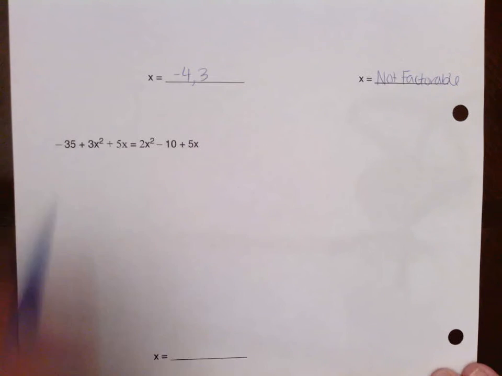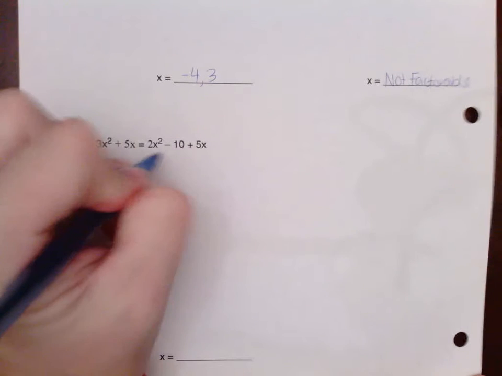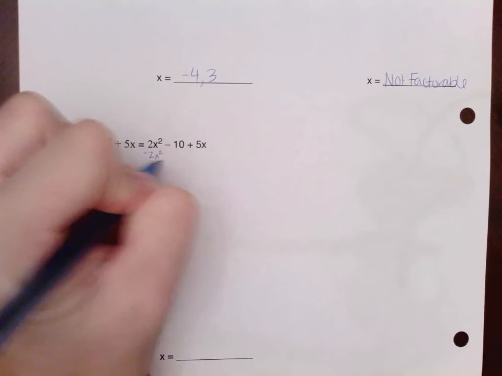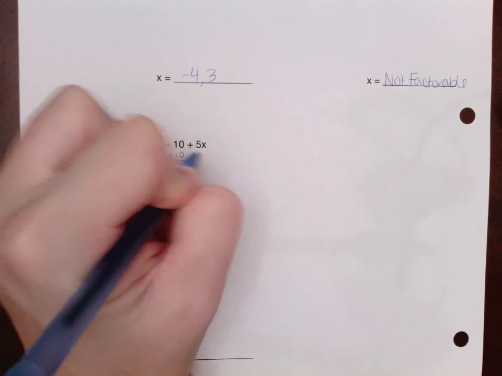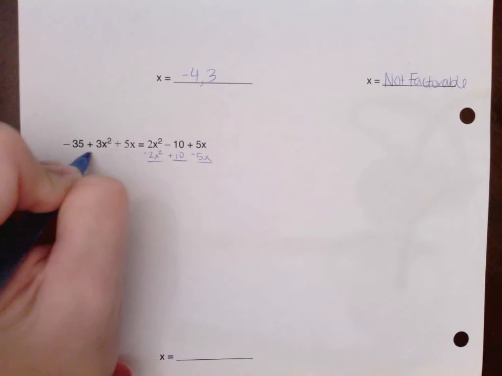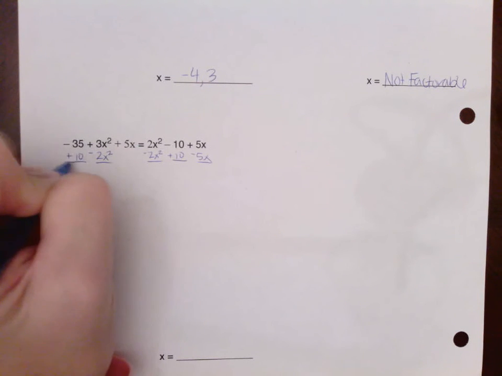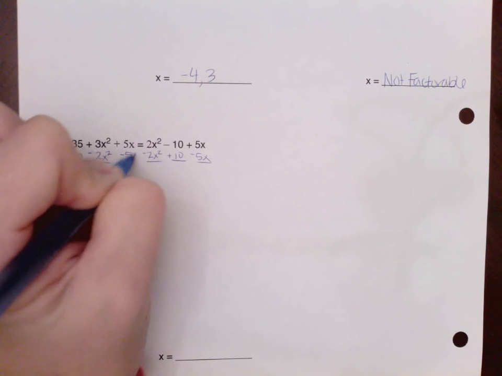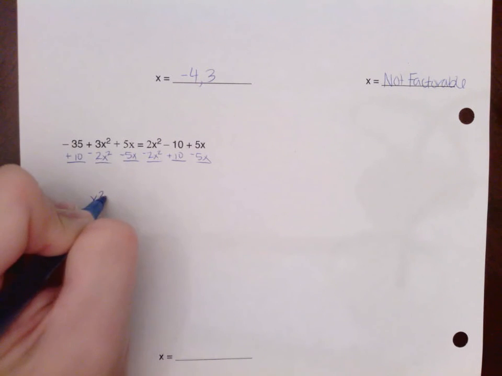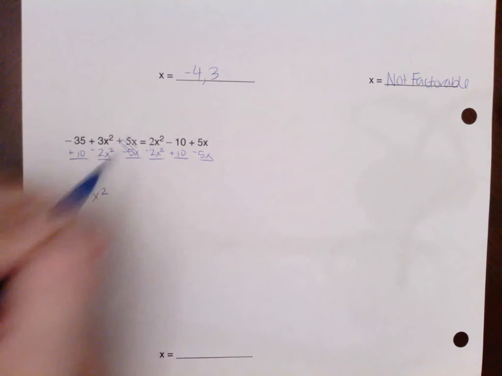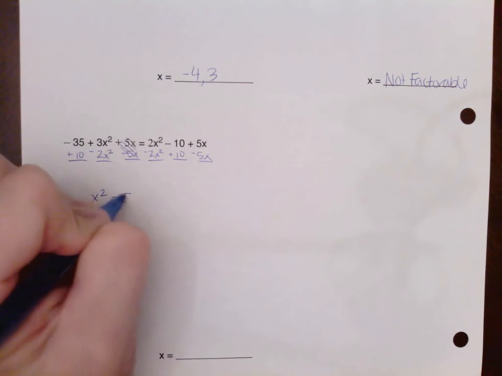And last but not least here for your mastery, again, we want to get everything together on one side. So let's subtract each thing from the right-hand side, or do the opposite operation from the right-hand side and move it to the left-hand side. So we subtracted 2x squared. We decided to add 10. And we're going to subtract 5x. So when we do that, I'm going to put my highest term first, so I get x squared. The minus 5 plus 5, they cancel each other out. And negative 35 plus 10 gives you a minus 25.